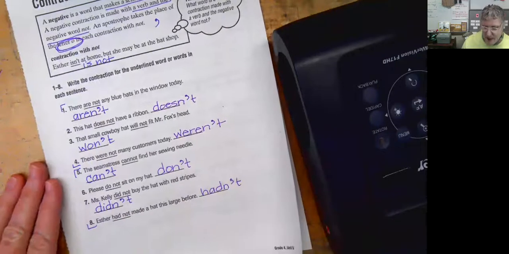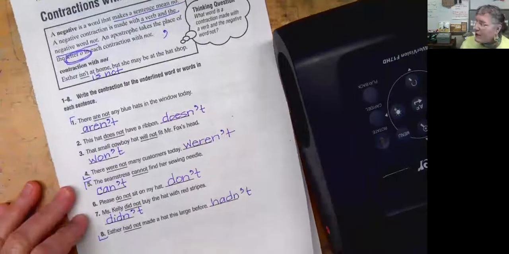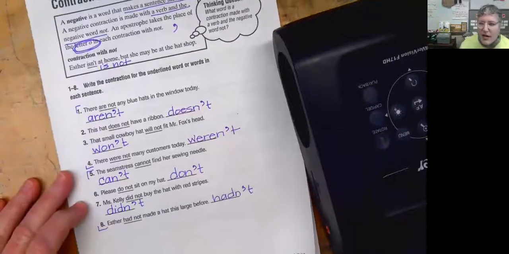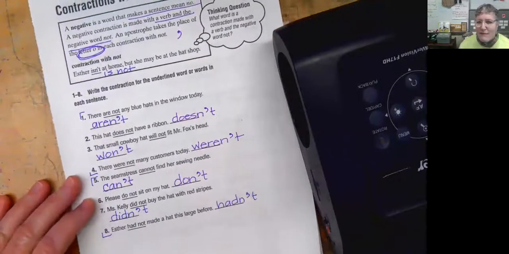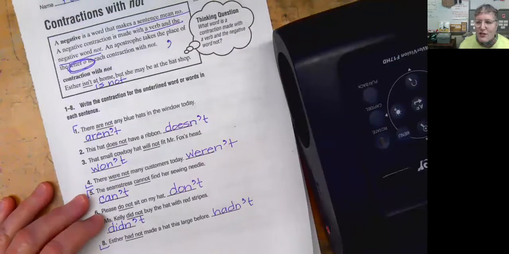All right. So hopefully that was not too difficult for you. Contractions are just simplified forms of 2 words squishing together and becoming 1 word.